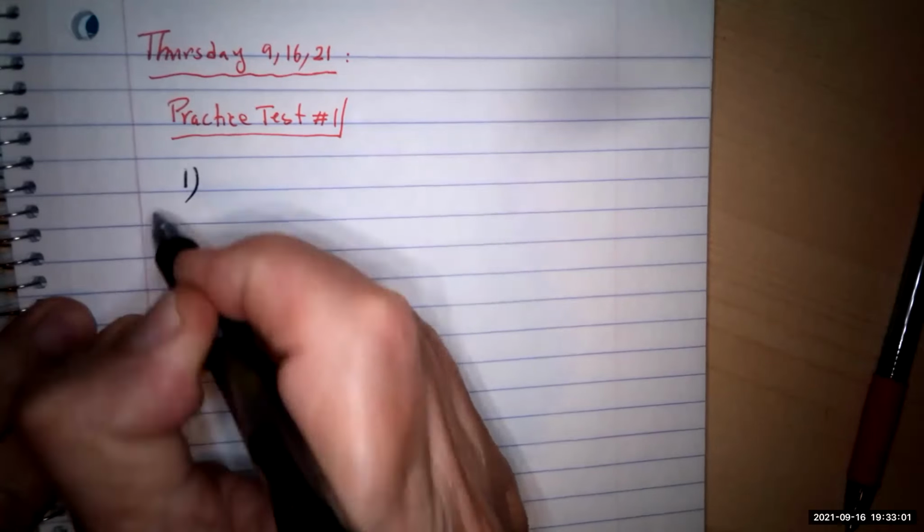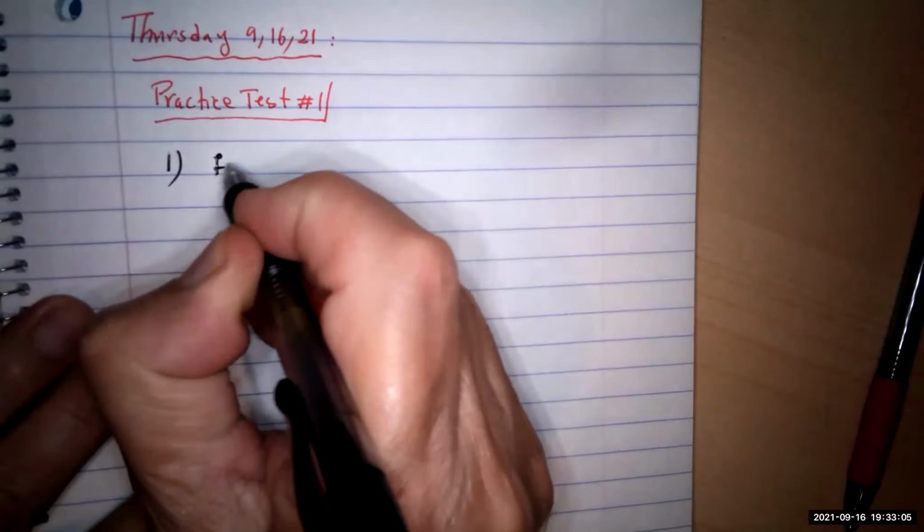Okay, so this is going to be practice test number 1. This is it. Question number 1. Question number 1, again, is a piecewise defined function. You see the function is given to you.